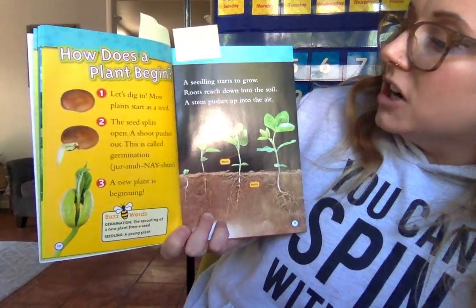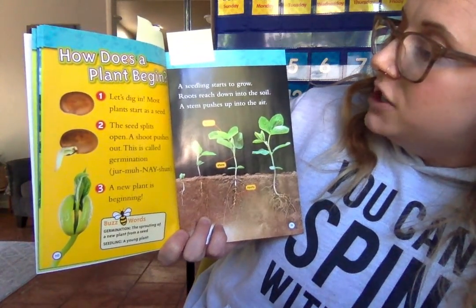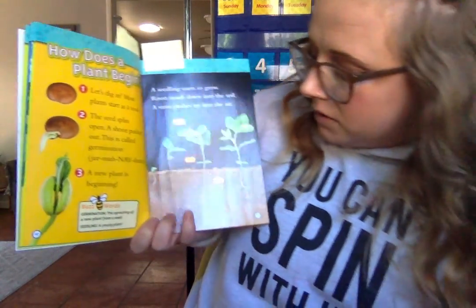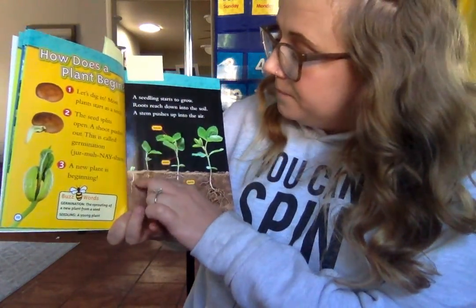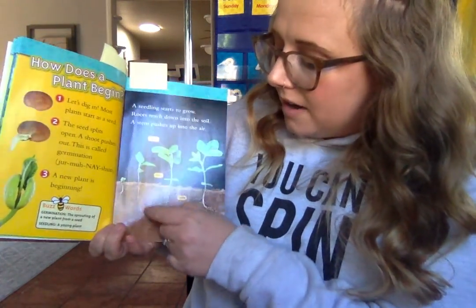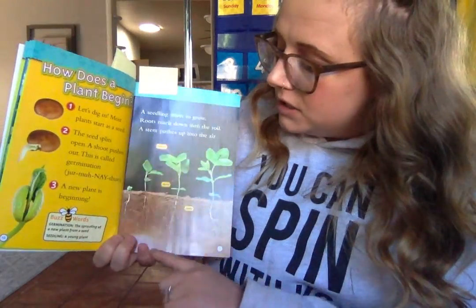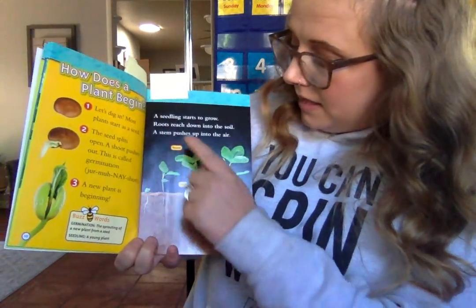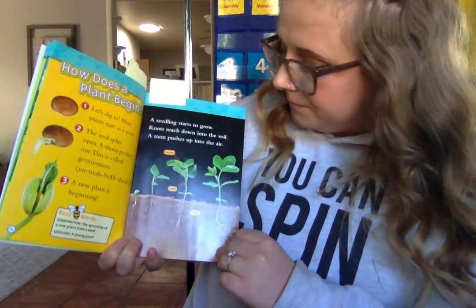A seedling starts to grow. Roots reach down into the soil and a stem pushes into the air. So I planted my seed. It turns into a seedling. I have my roots coming down into the dirt. I have my stem coming up out of the dirt. And that's where I can find the leaves.